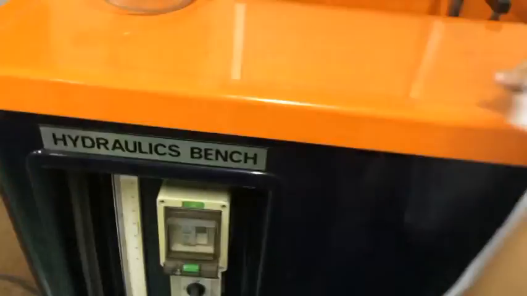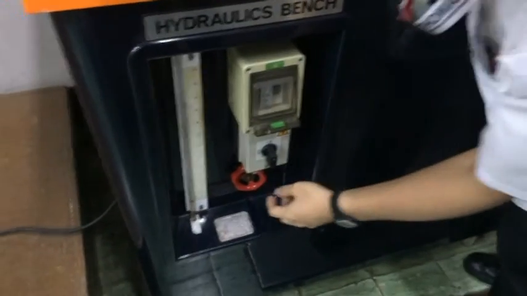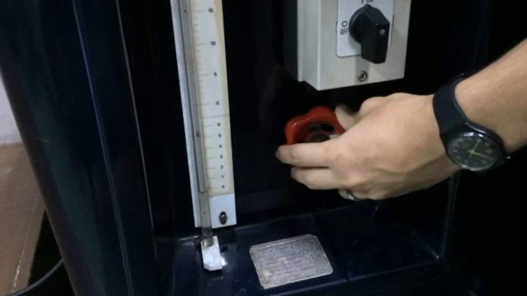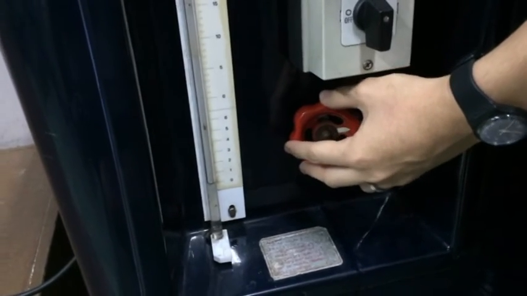For the discharge, open the bench valve and drop the ball valve to measure the volume. Record the time for 1 to 3 liters and 3 to 5 liters.